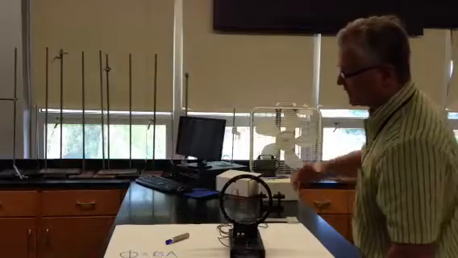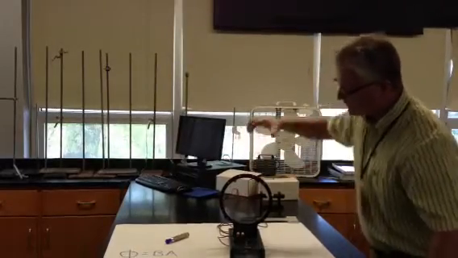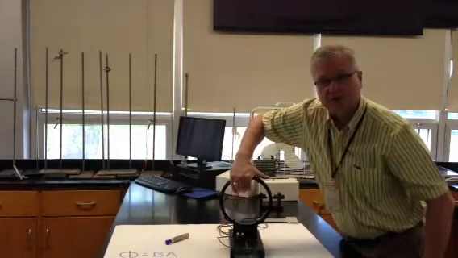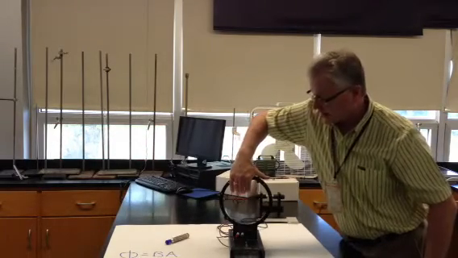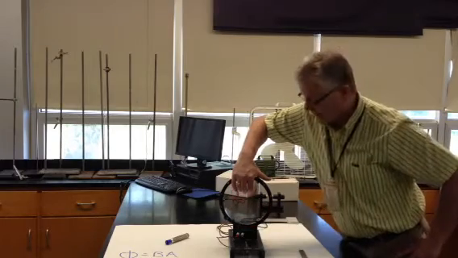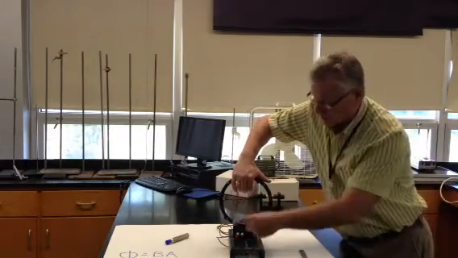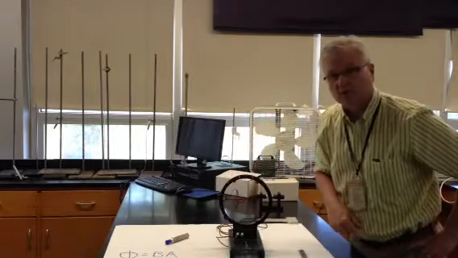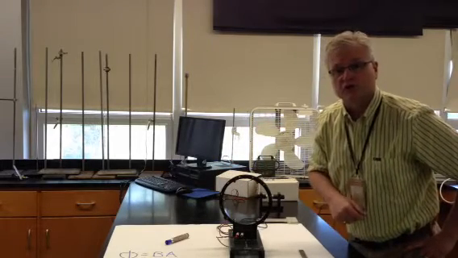I take my hand, and instead of going against them, I go with the lines and support them. Notice that my thumb is going in the clockwise direction now, in the same direction as the lines are coming in from the north pole of the magnet. My thumb is going this way, and I found myself to have a current flow that was in the clockwise direction. This is known as Lenz's law.